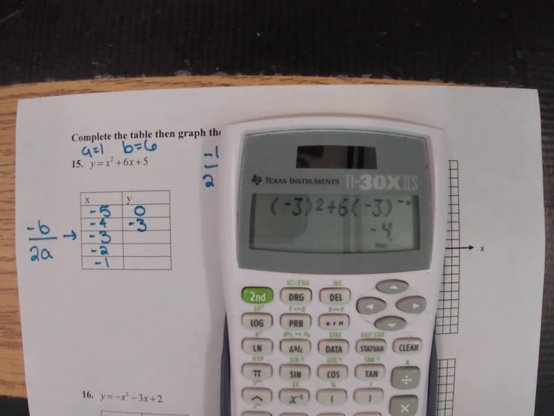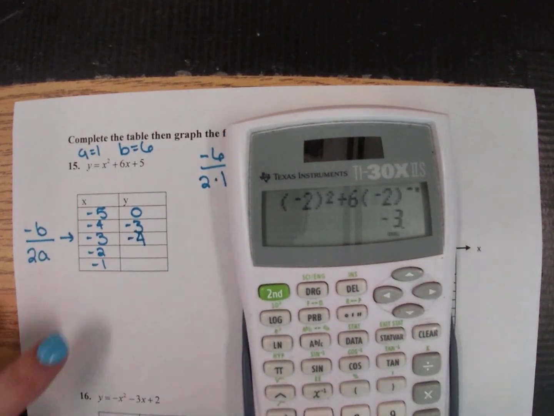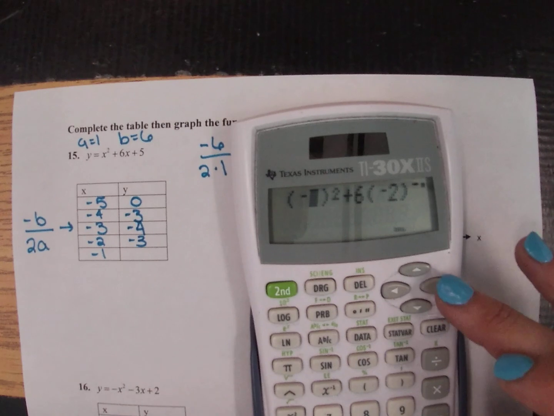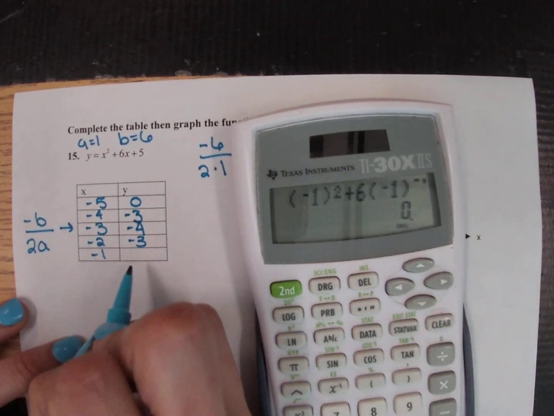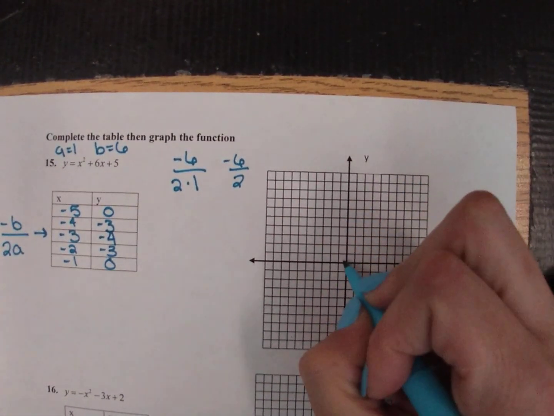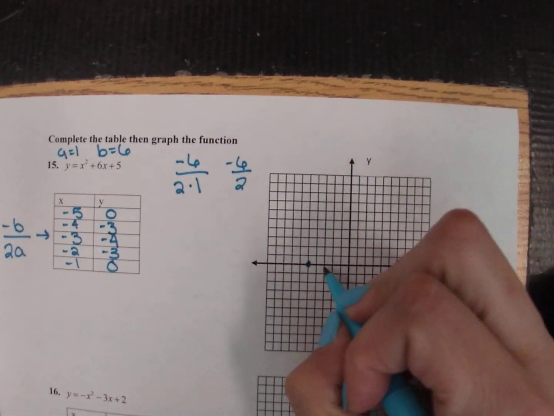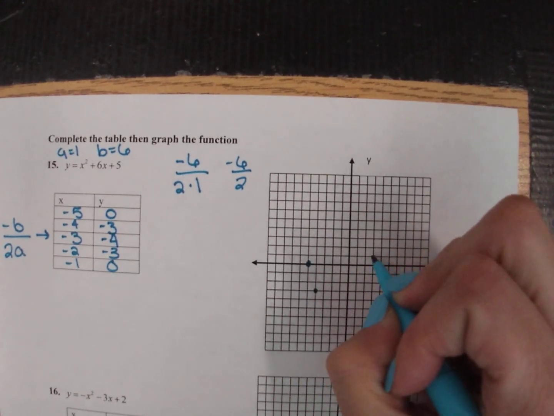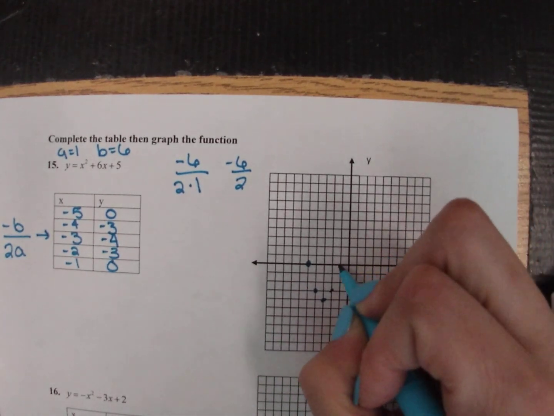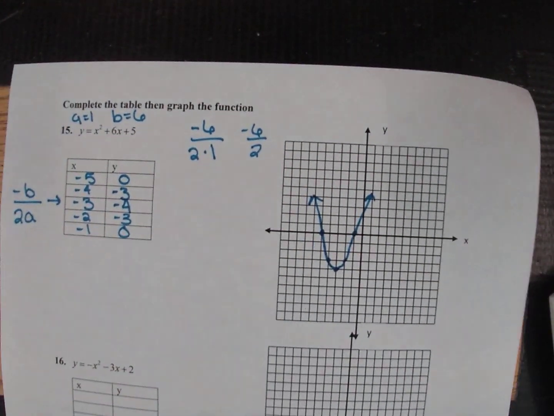Then I'm going to plug in negative 3. So negative 4. Now, if we remember our rules, this is symmetric, so we better get that negative 3 out, which we do, right? And we better get a 0 out on the last one because quadratics are symmetric, and we picked the vertex in the middle so that we would see those symmetric points. So if I go to graph this, I'm plotting the point negative 5, comma 0, negative 4, negative 3, negative 3, negative 4, negative 2, negative 3, and negative 1, 0. There's our quadratic.